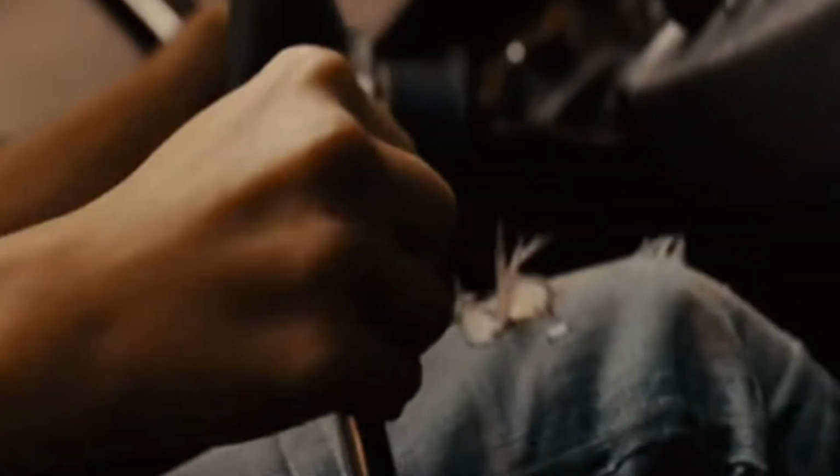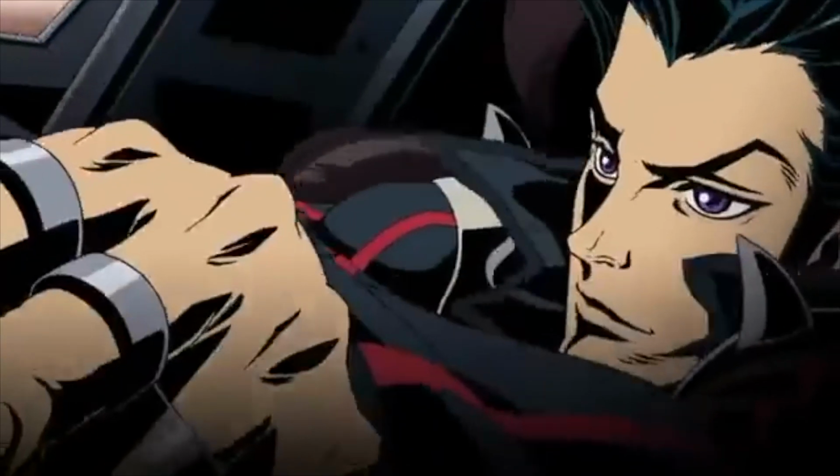And a lot of gear shifting. We see a lot of gear shifting. And now how about some animated gear shifting?